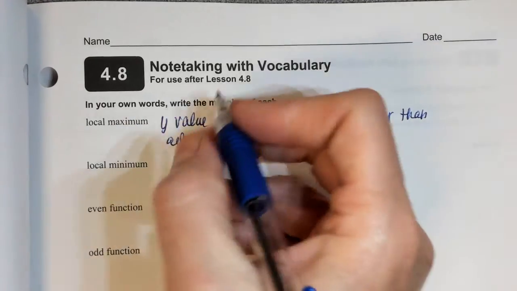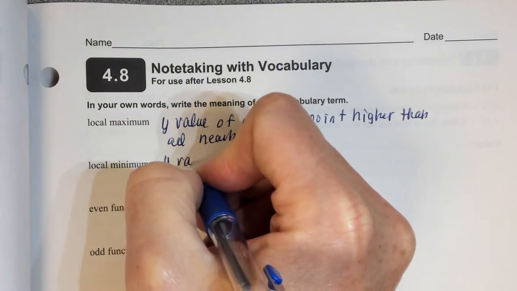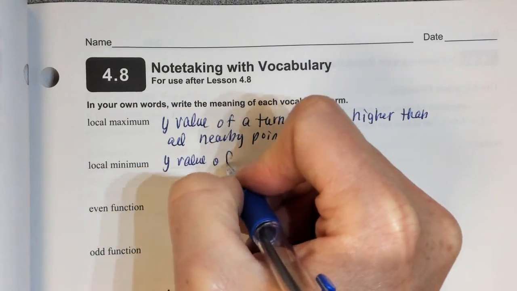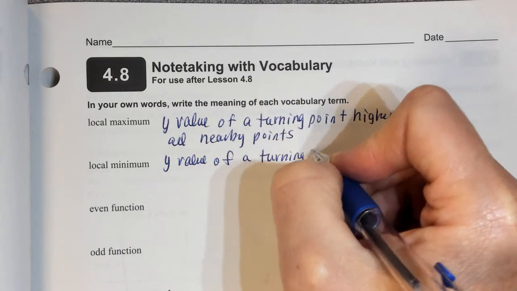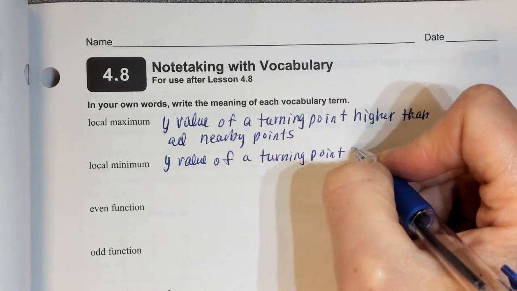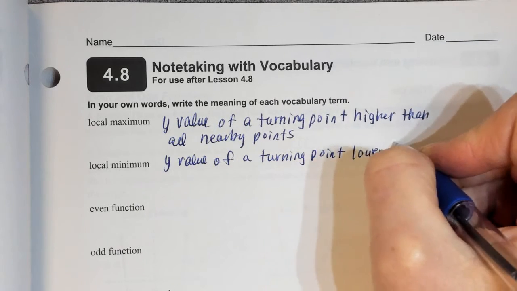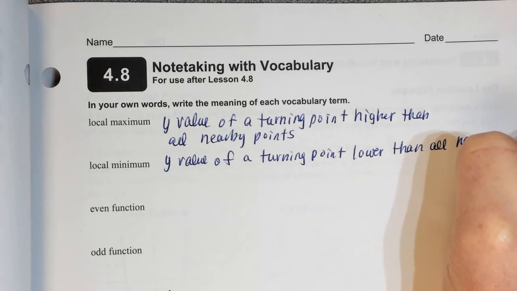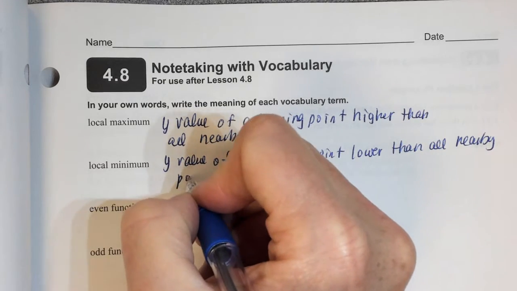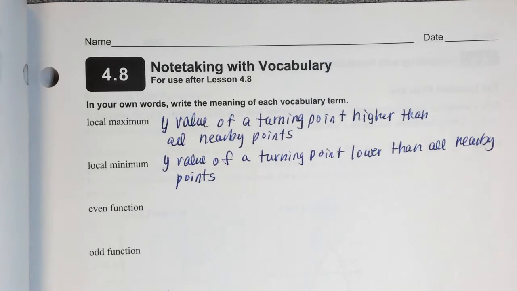So for the local min, this, of course, is going to be the y value of a turning point. This means changing directions, lower than all nearby points. Y value of a turning point lower than all nearby points.